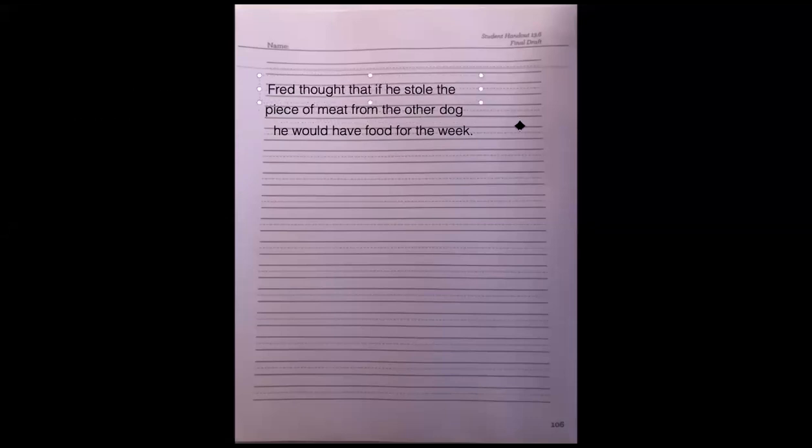I thought if he stole the piece of meat from the other dog.